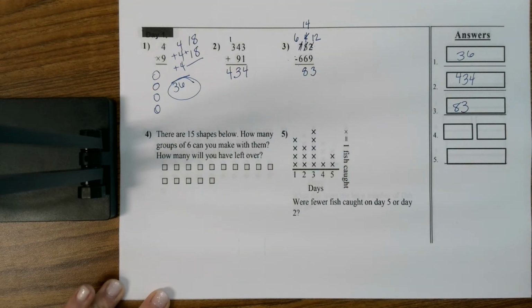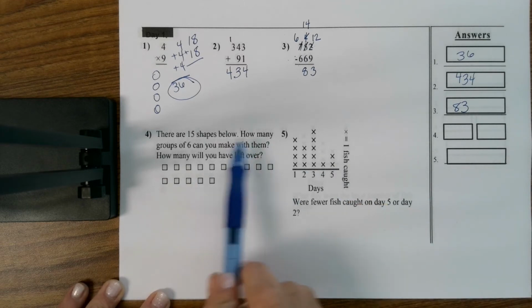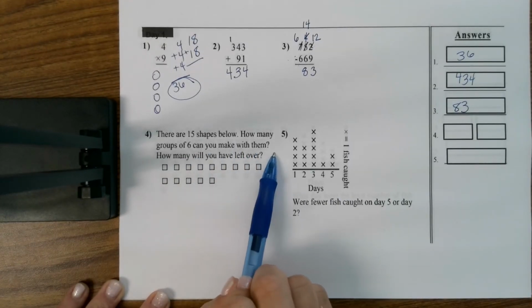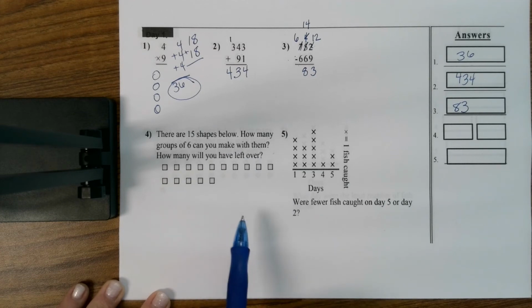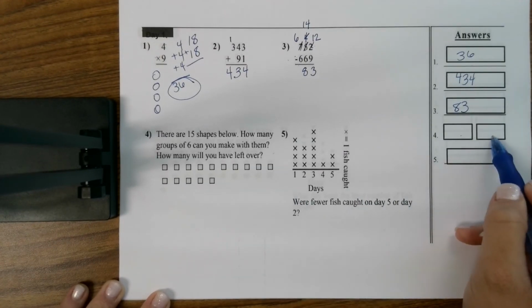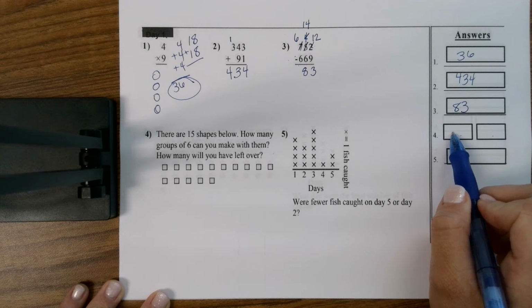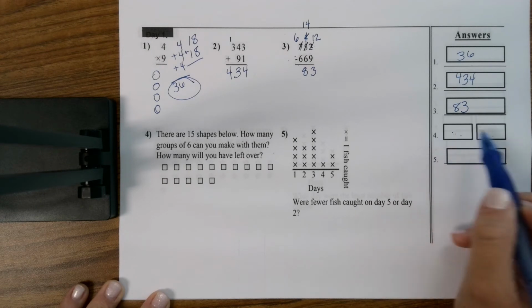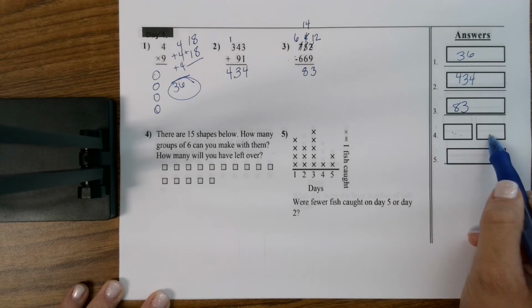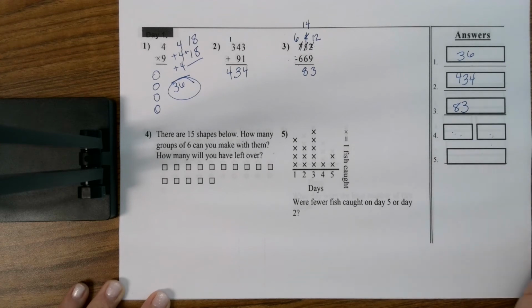If you look at number 4, it says there are 15 shapes below, okay? They're right here. How many groups of 6 can you make with them? So this is a two-part question like it was last week, okay? So there are 2 blanks here. This question right here, how many groups can you make? And this question right here, how many do you have left over, okay?